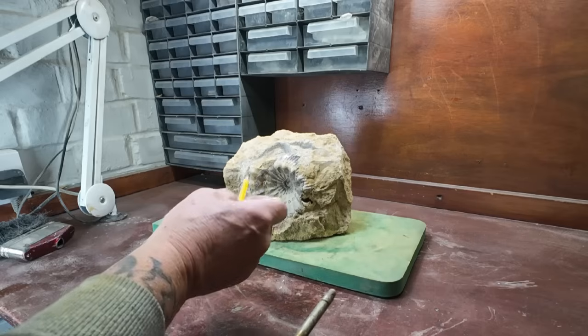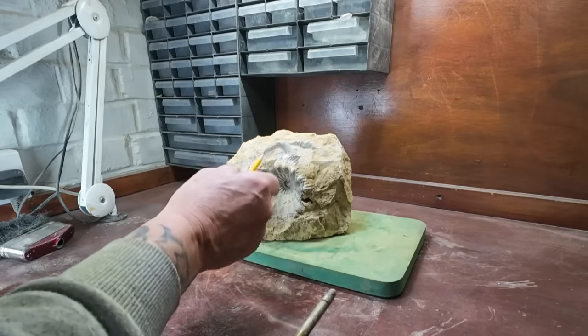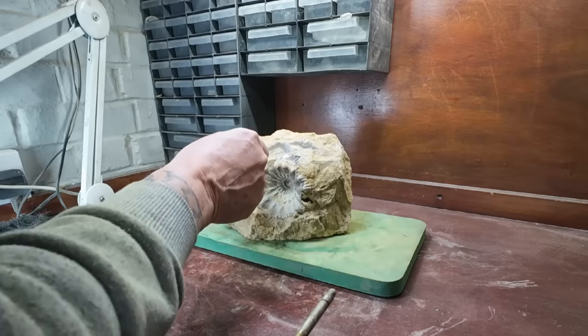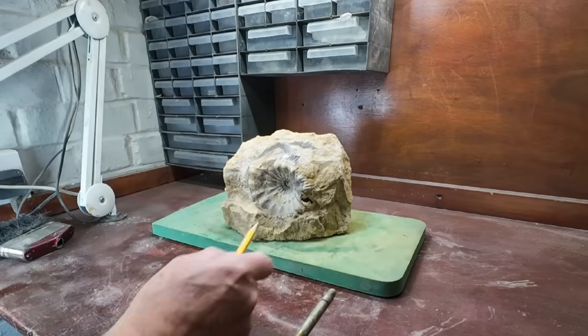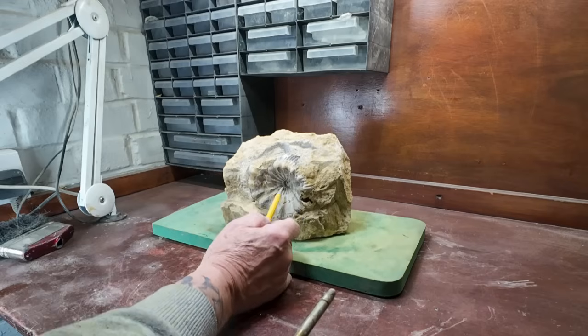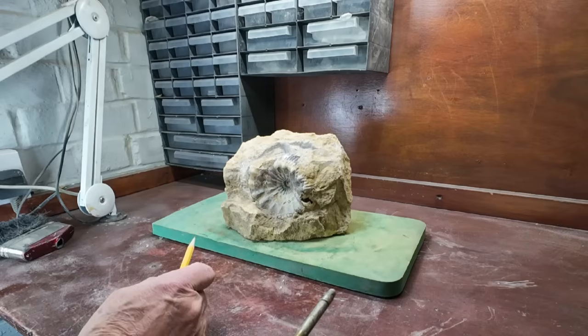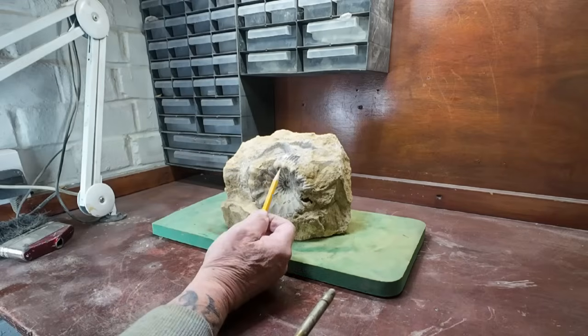I'm going to start by working this down a bit, and then we'll come back to this side and have a look at what will be the mouth of the Ammonite. There's a little bit of damage there, probably need a repair. The very tip of the centre isn't quite there, so we'll have to do something with that. But first I need to expose the Ammonite.